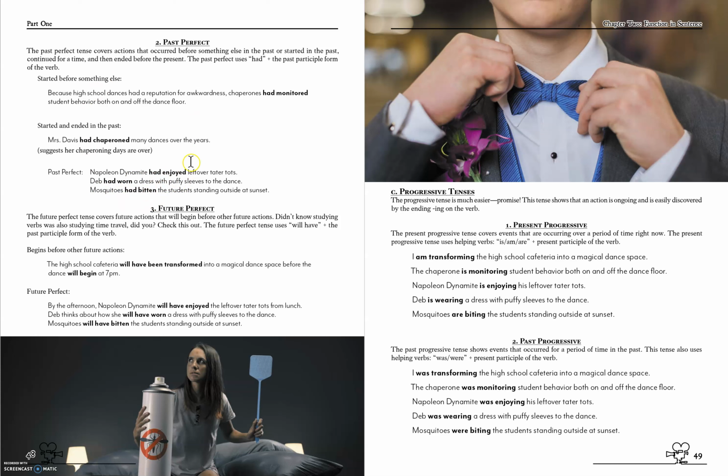We have that helper verb. The future, we want to predict things. So we're going to play the same game, will have been transformed. We need a lot more words to help us get to the future. So you're going to have a lot more of these helping words. Will begin, right? He will have enjoyed his tots by that afternoon. She will have worn a dress. They will have been bitten. The students will have been bitten.